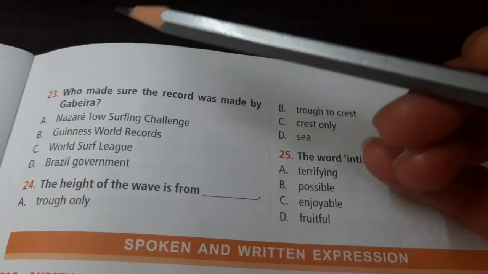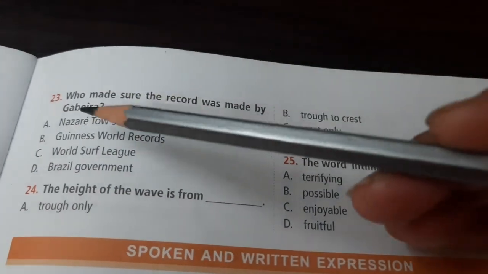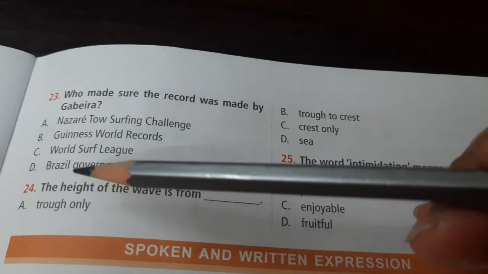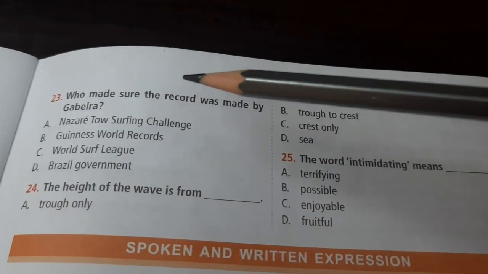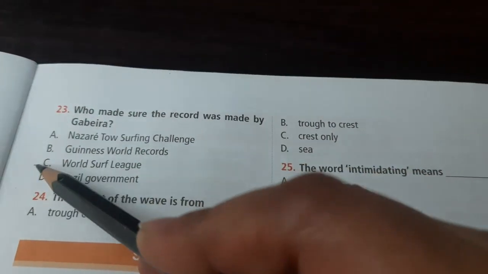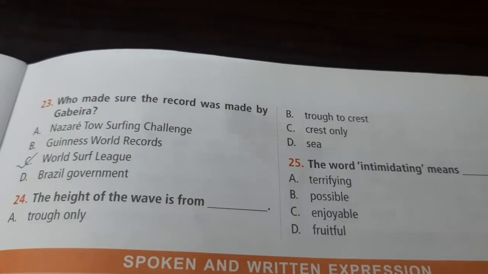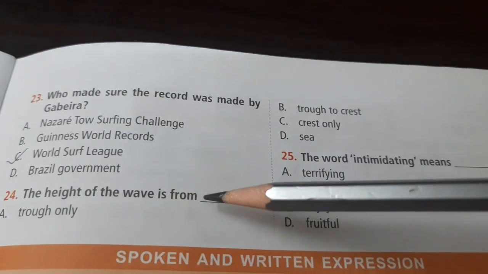Next question, question number 23. Who made sure the record was made by Gabbera? Okay, it was World Surf League. They made sure that the record was made by Gabbera. So that is why option C is the answer. WSL. Question number 24. The height of the wave is from.